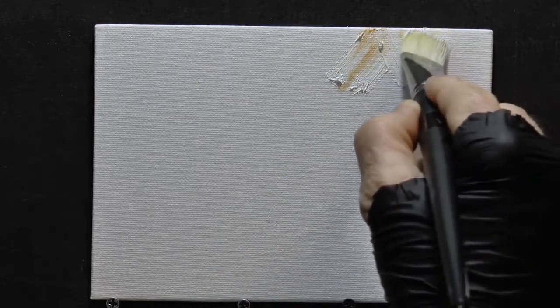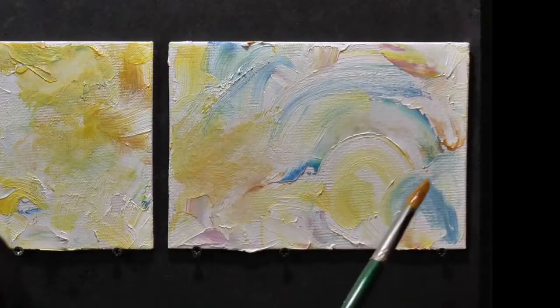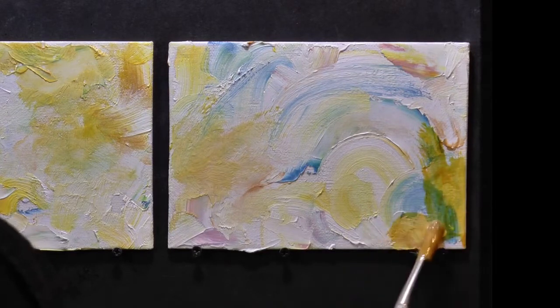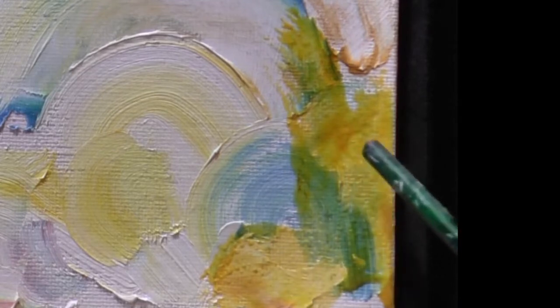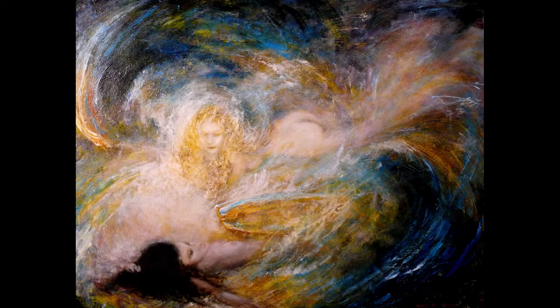If you can do this and this, you can paint with advanced oil painting techniques. Here's a couple of examples that I did.